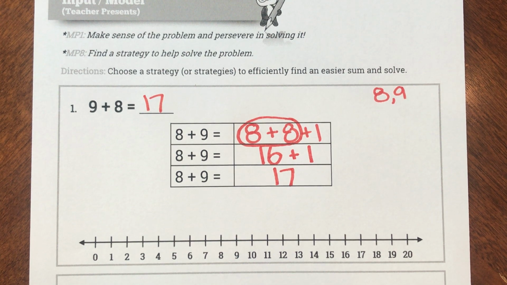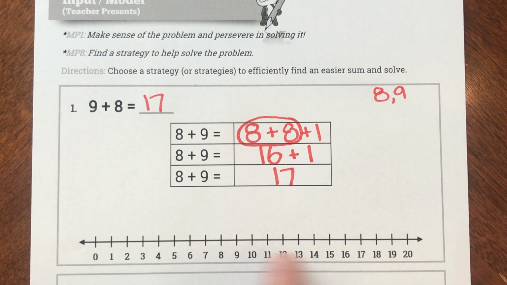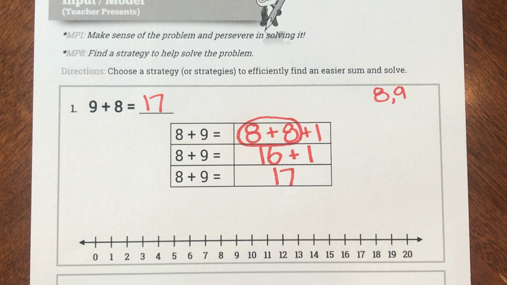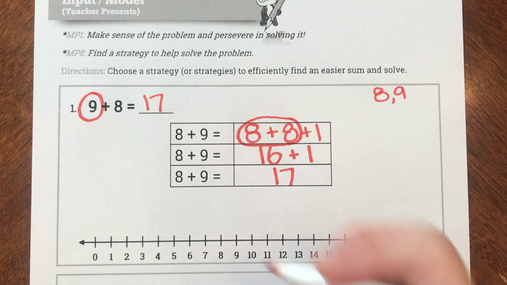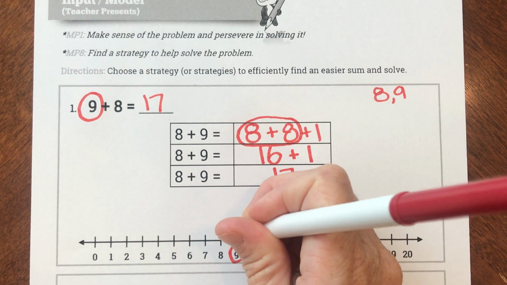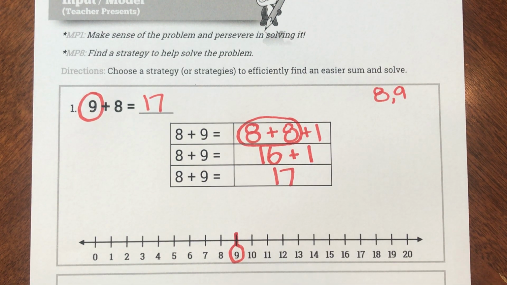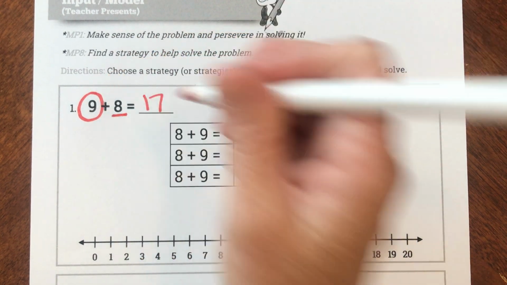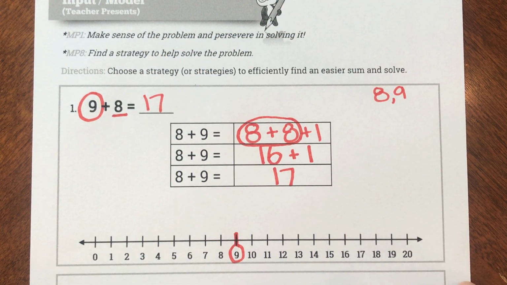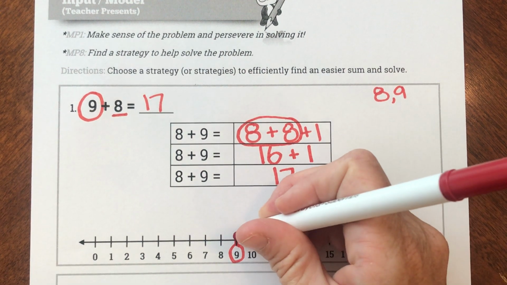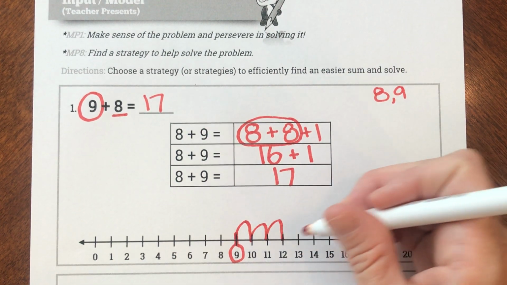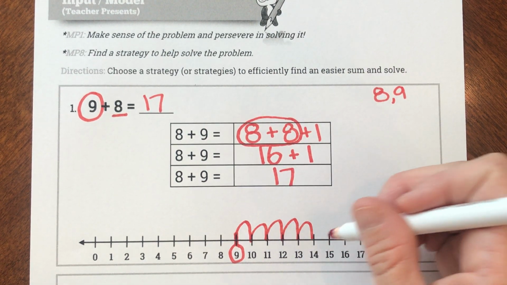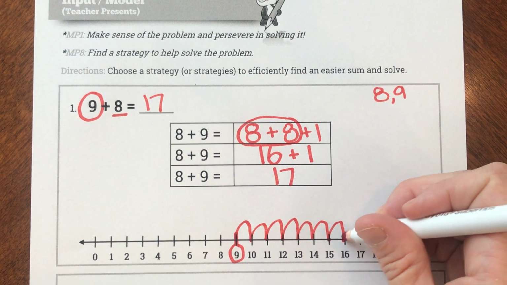Another strategy that might have been a good idea for this could be the number line strategy. When I do the number line, my first step was I circle my larger addend and I start at my larger addend. That's where I start. And then my next addend is how many I jump on my number line. So my next addend is 8, so I'm going to make 8 jumps. Ready? 1, 2, 3, 4, 5, 6, 7, 8.